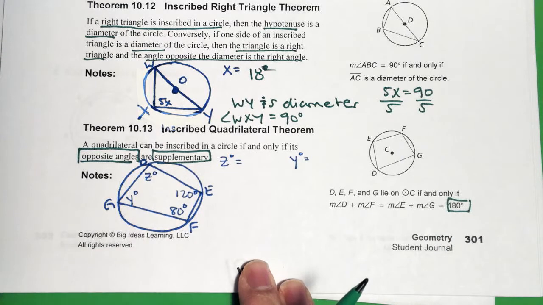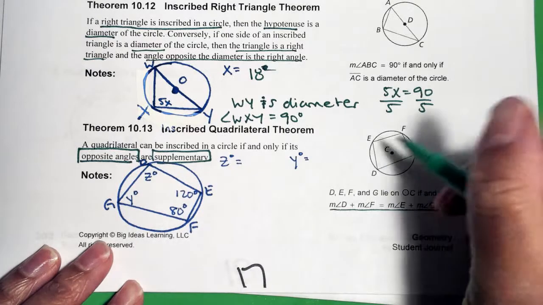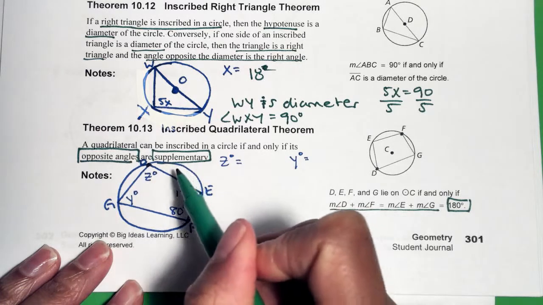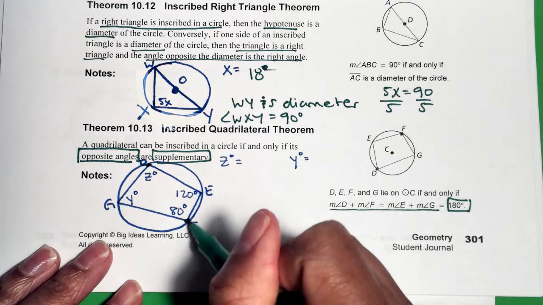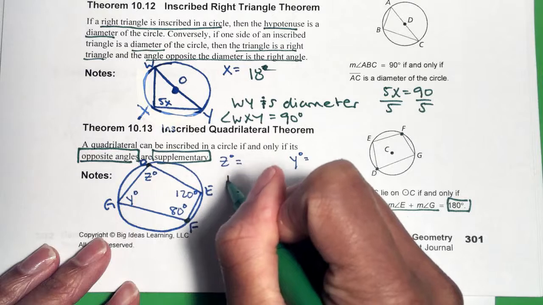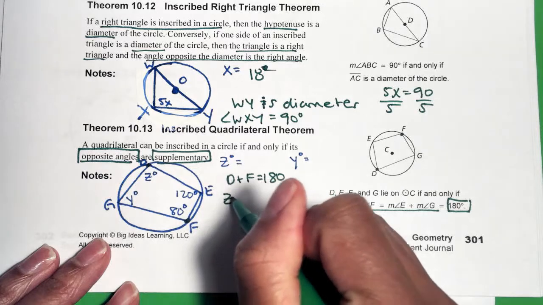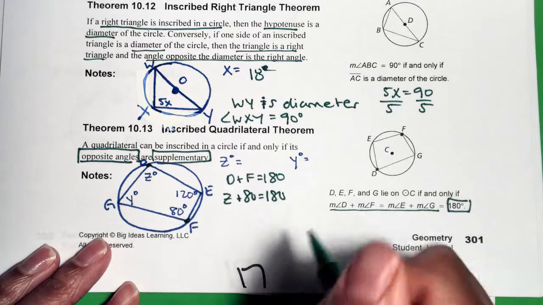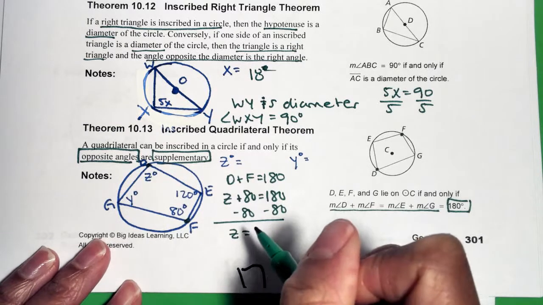So in this example, we want to find z and we want to find y. Well, we're going to go off our formula. We know that opposite angles have to be supplementary. So what would we add to d in order to get 180? Well, it would be f. So we know that d plus f gives me 180. We already know that d is z degrees and f is 80 degrees. So to solve for z, I'm going to subtract 80 from both sides. So z equals 100.